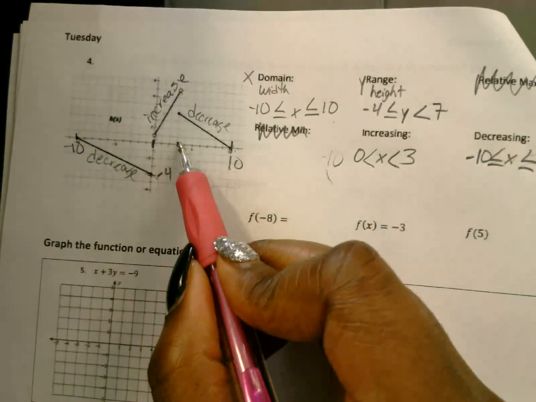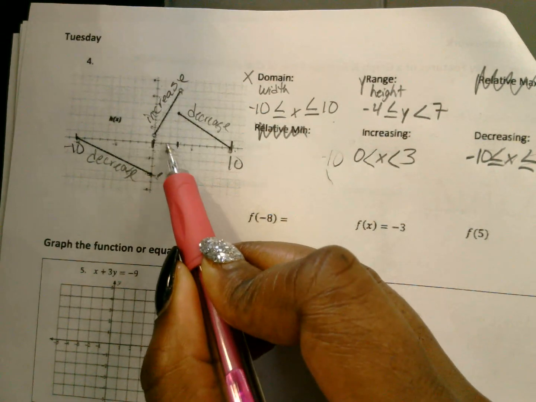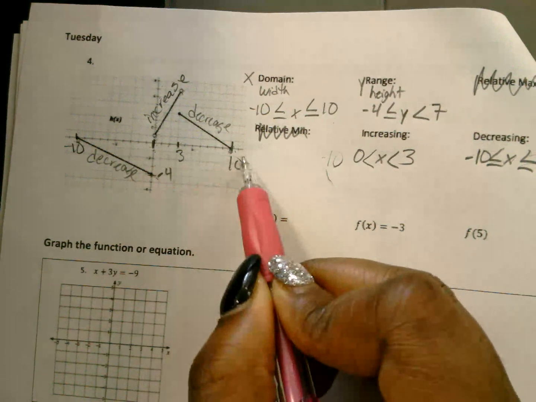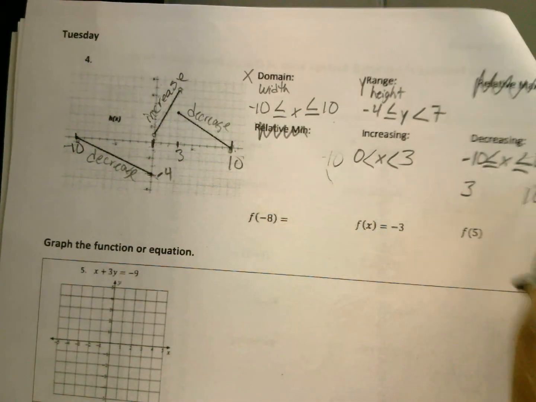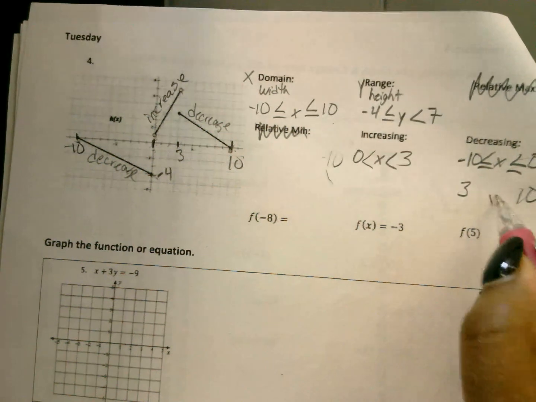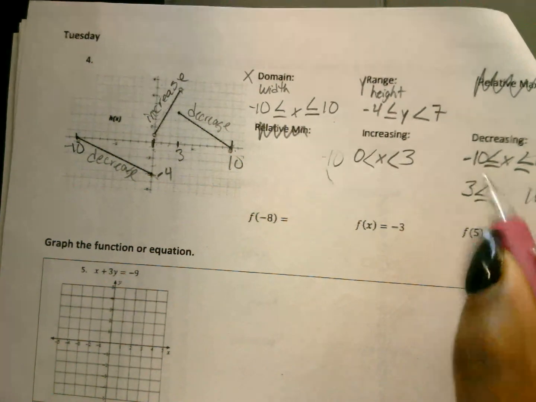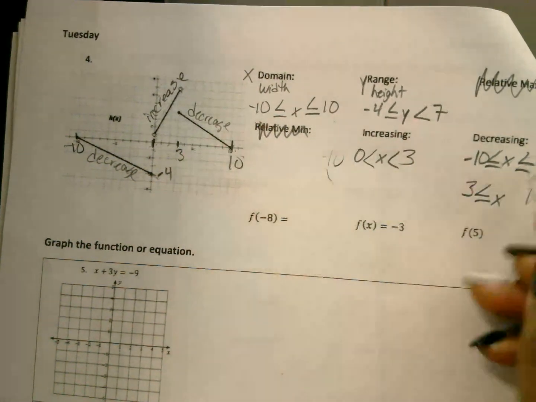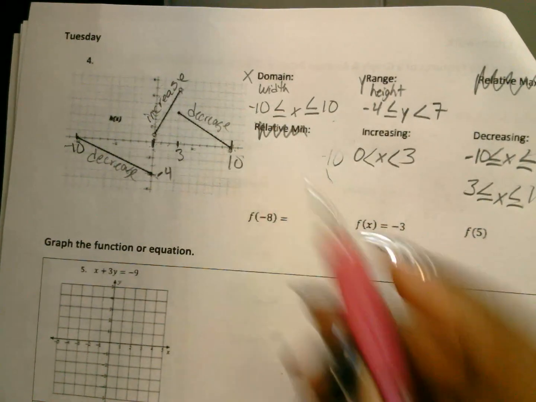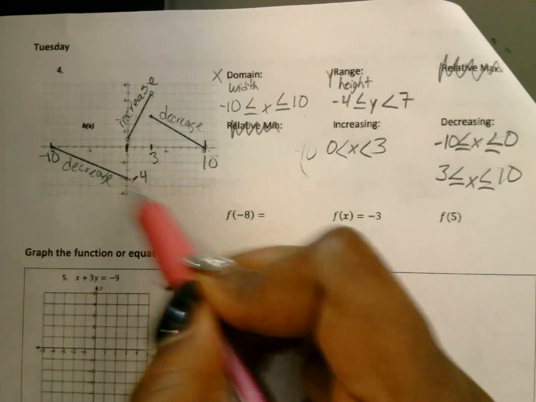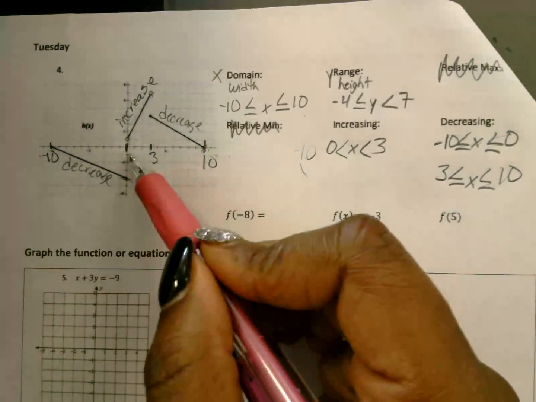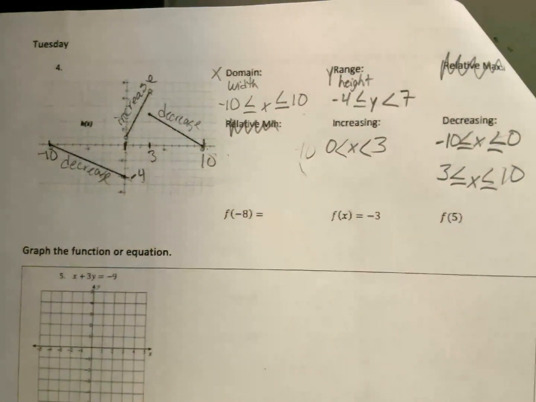And it's decreasing from 3 all the way to 10. So from 3 to 10, it's decreasing. Less than or equal to, because it's a closed circle. Less than or equal to, because it's a closed circle. And these are your intervals of increase and decrease: 2 decreases and 1 increase.